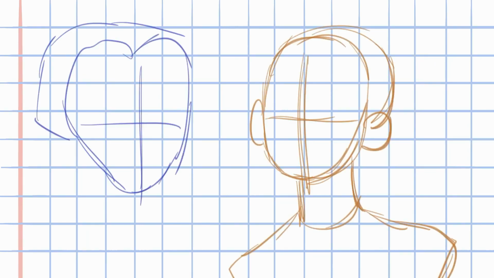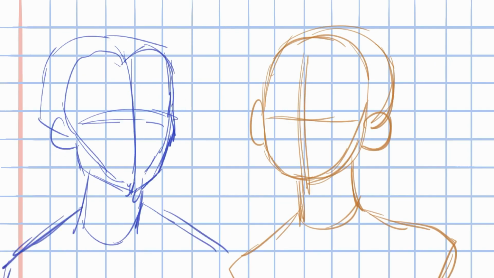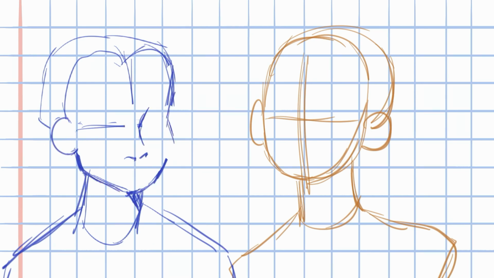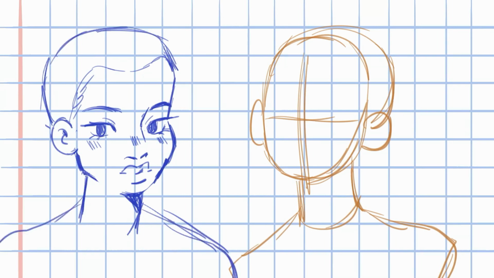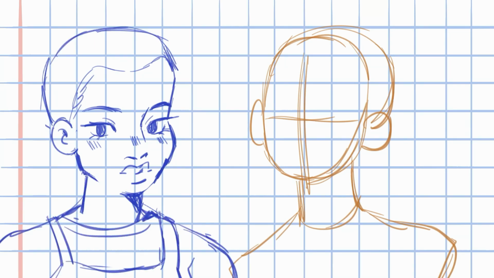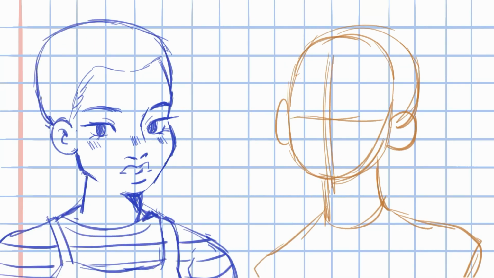For this first exercise, we're starting with something simpler than what we'll be going into later, and that is just drawing two busts side by side. So what I'm counting as the bust is the head, the neck, and a piece of the shoulders. I'm not going down to the arms just yet, although some poses may include the hands further on in this tutorial.